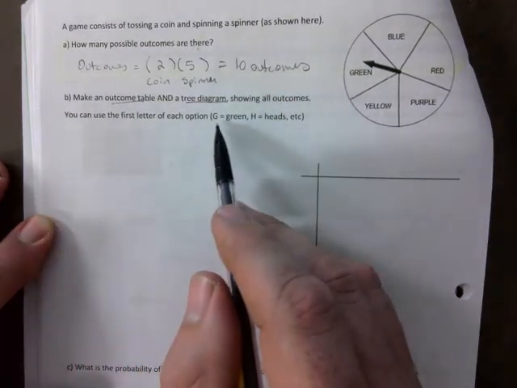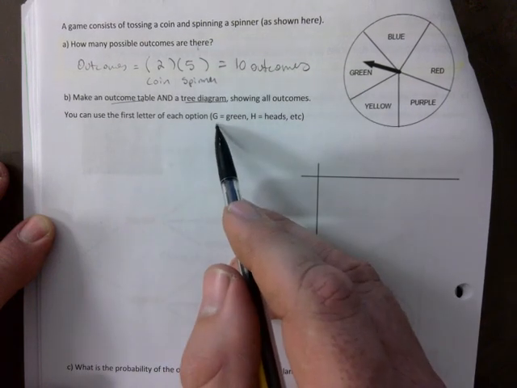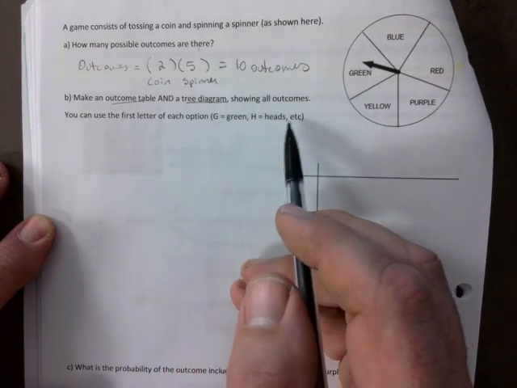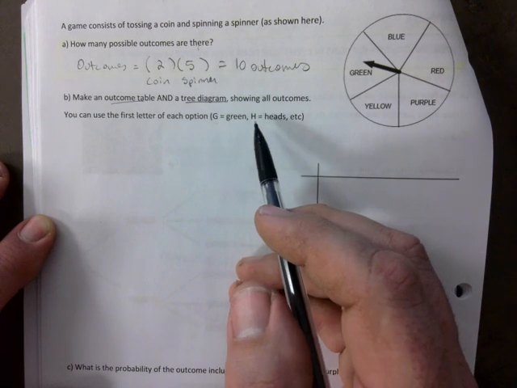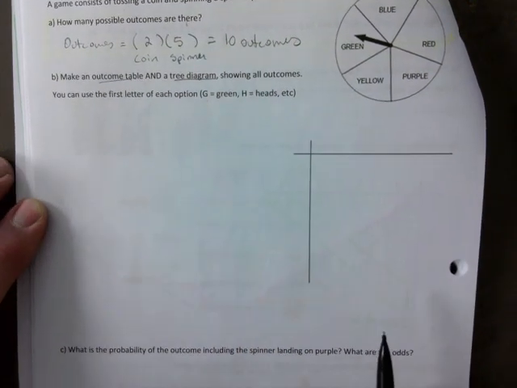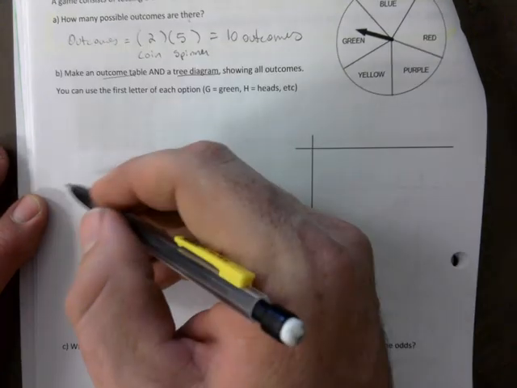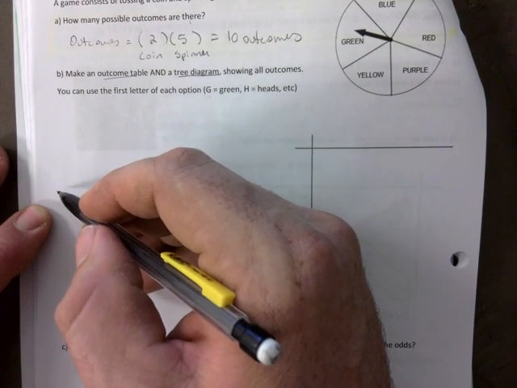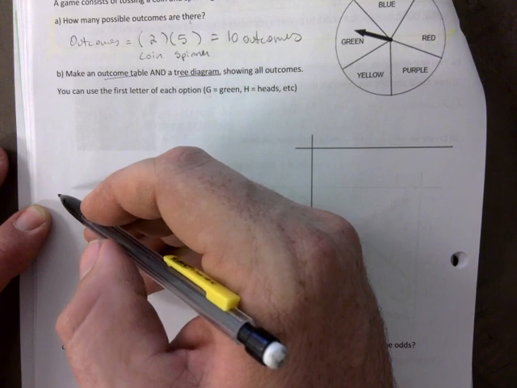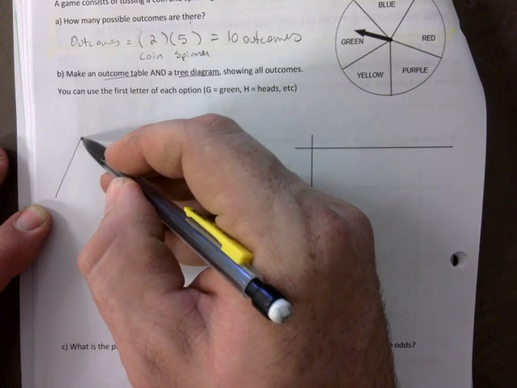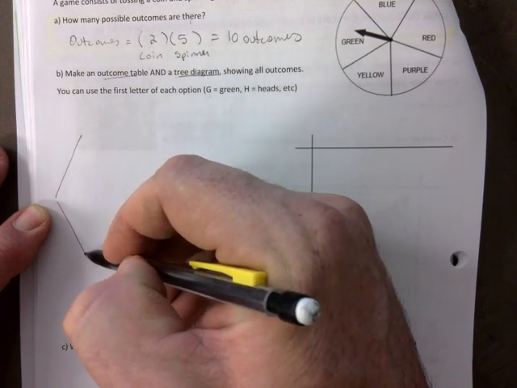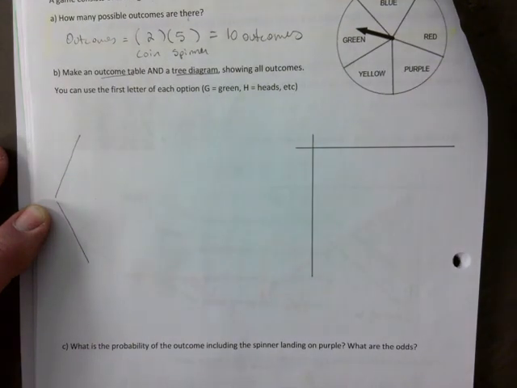So you can use letters. For example, for the colors, use R for red, G for green. For heads and tails, just use H or T, and so forth. So here's how your tree diagram should look. You might have to erase. If you're like me, I have to erase almost every time when I start. So I branch off as far apart this way as I can.